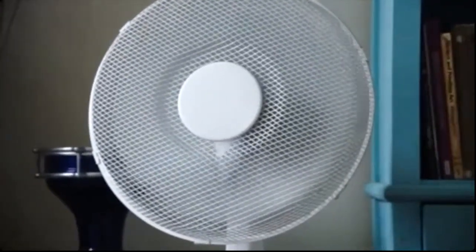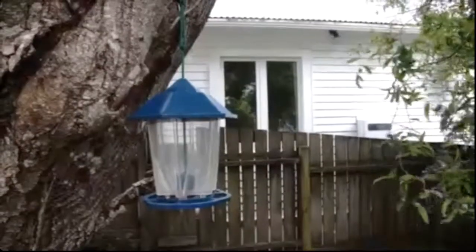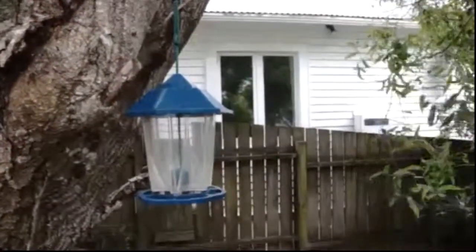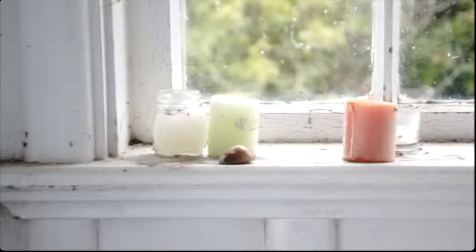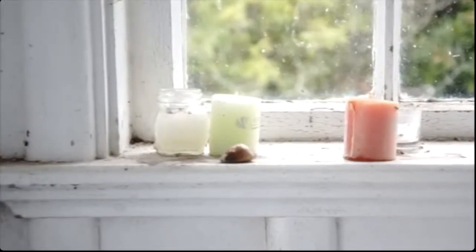Interesting sound on that fan. Nice moving shot. The fan shot is a really good opening shot. It works really nicely.